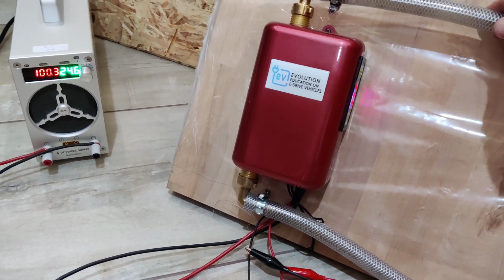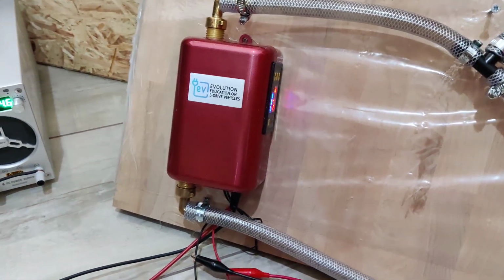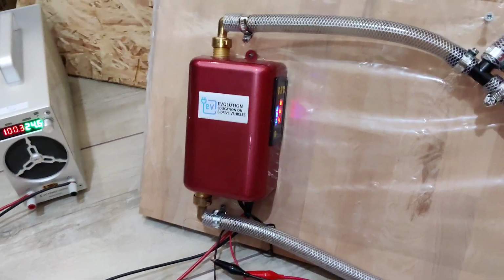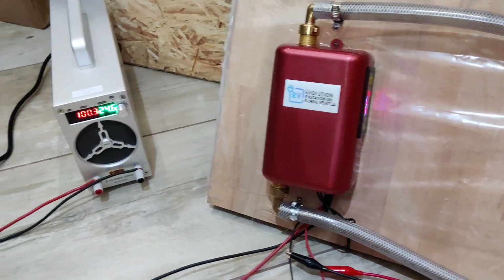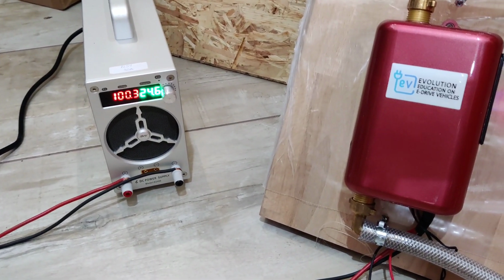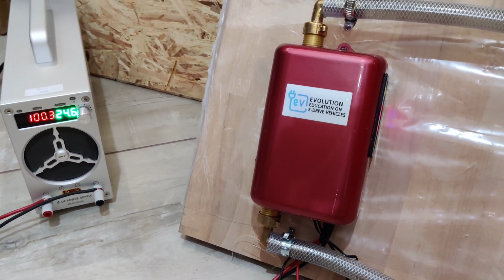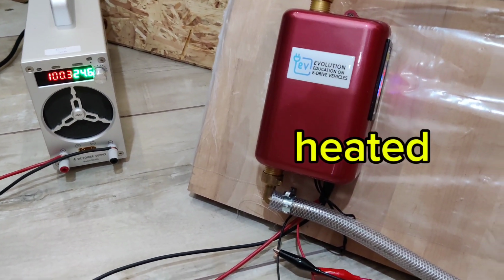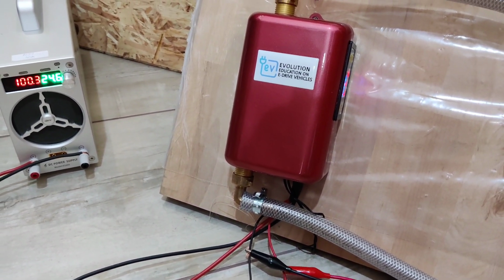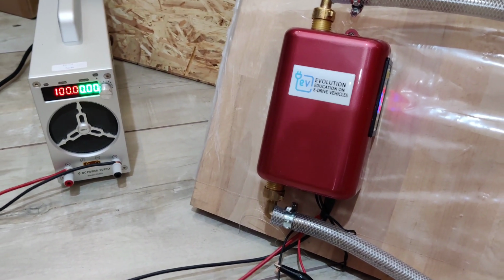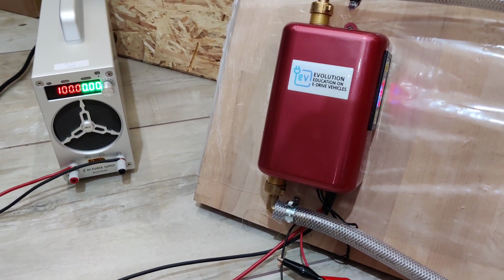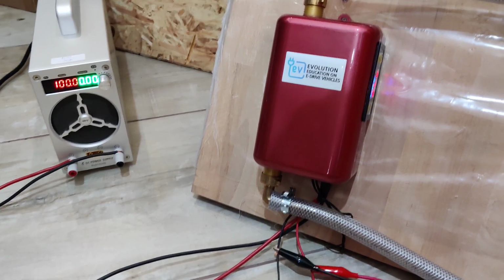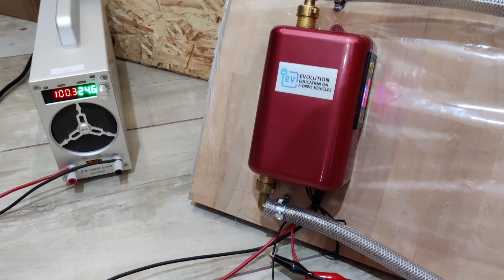Okay, now the lines are warm, and after the temperature is at the correct level, the thermostat will turn off the heater and the amps will fall down to 0. So it only activates the heater when the water needs to be heated. We now see how it goes down. The thermostat has turned the heater down, and it will activate again when needed.